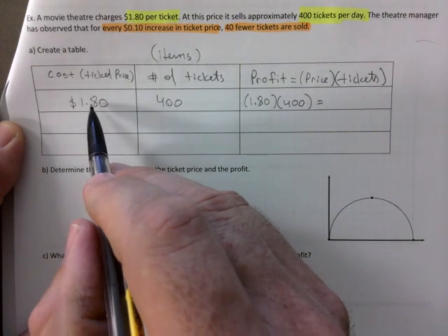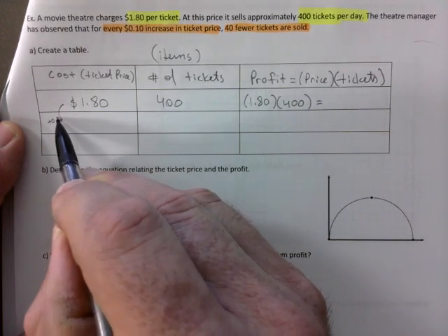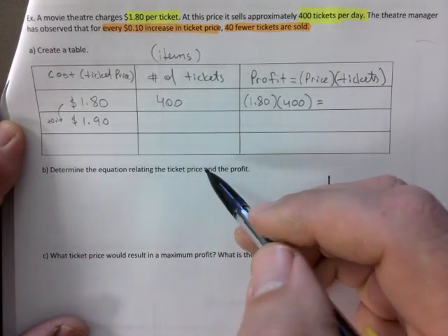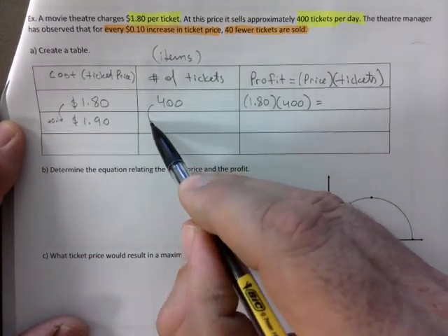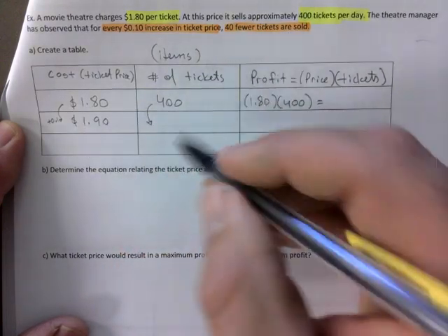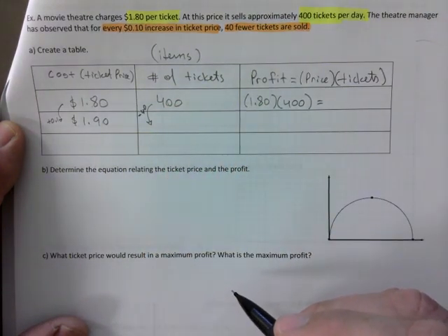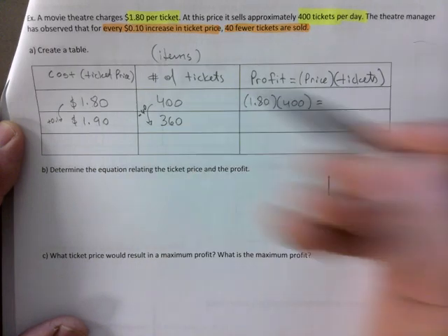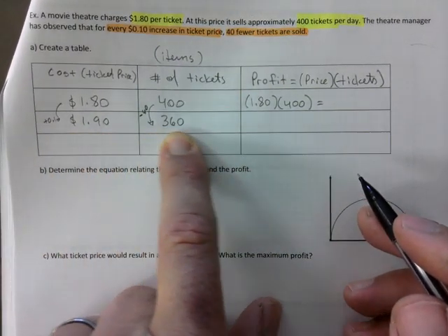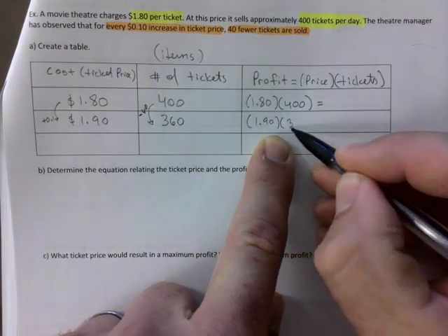It says when this increases by 10 cents, so if you go plus 0.1, that would be $1.90. What happens to the tickets? If this goes up, it says we sell 40 fewer tickets, so this is minus 40. Minus 40, so that's 360. And so under this scenario, the profit here would be $1.90 times 360.